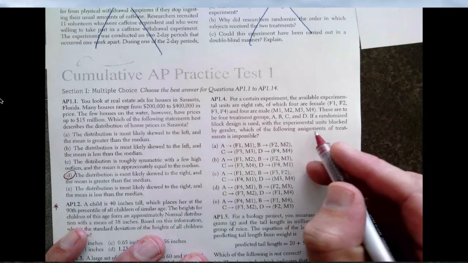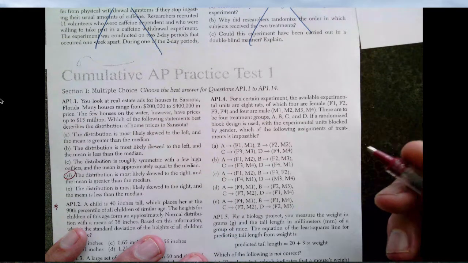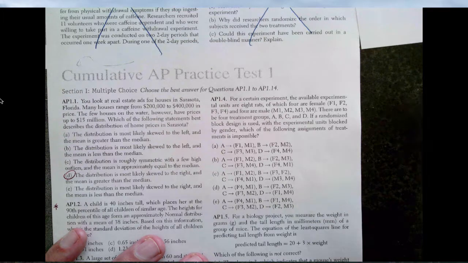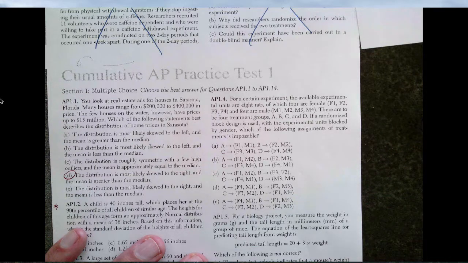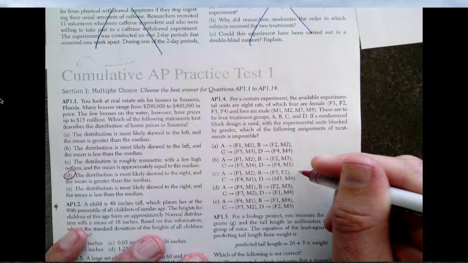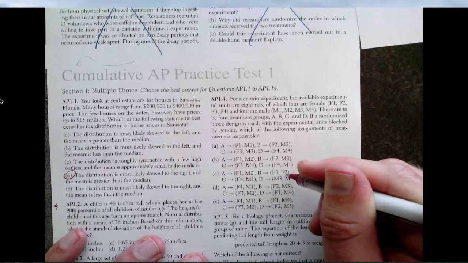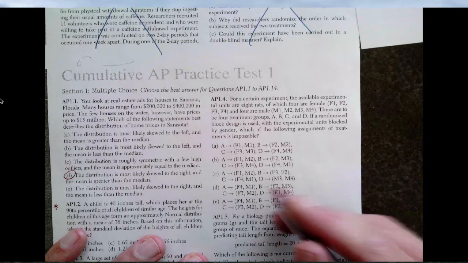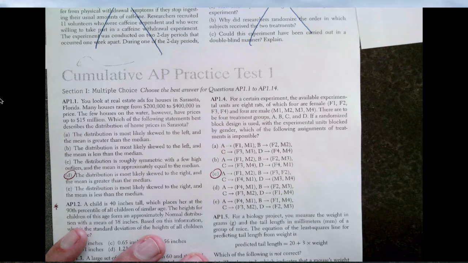Okay, which of the following assignments of treatments is impossible? So we're looking for something that would not work, and if you're grouping, you should assign a treatment A to a male and a female, and a B to a male and a female, and so on. Okay, so in ours, we're going to have C as the one that doesn't work, and it doesn't work because they've got female, female receiving B, so you don't have one of each, and they've got male and male receiving D, so C does not work.